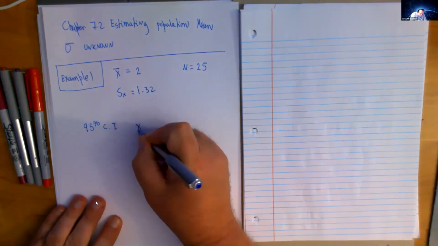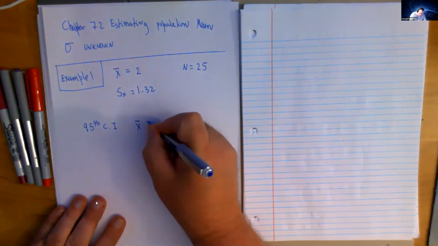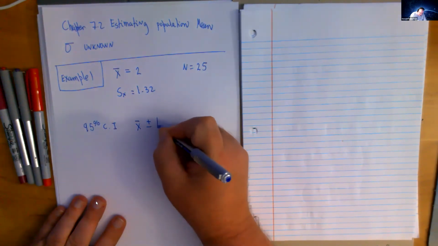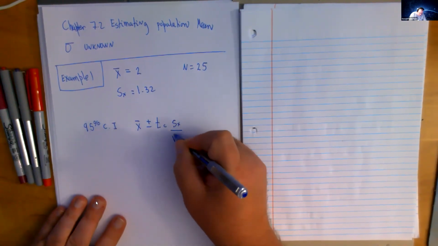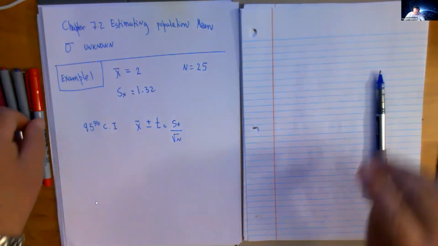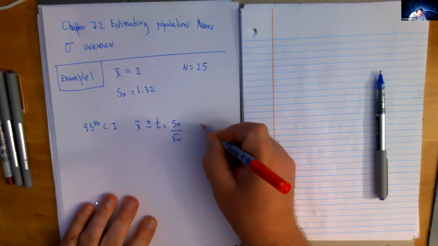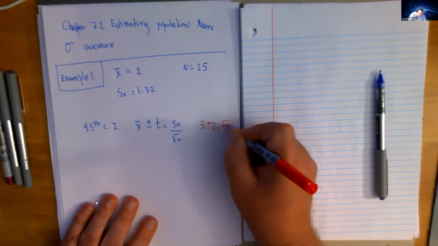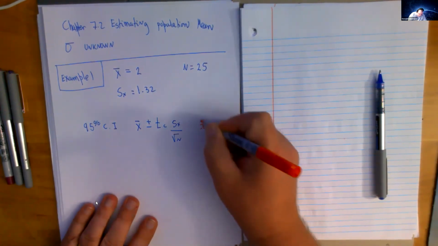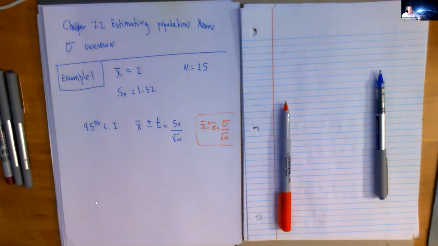If you were going to do it by hand, which we're not, this is what it would look like. X bar plus or minus t_c times s_x over the square root of n. Now, if I write down beside it what it would look like in the previous section, would you agree it shares a lot of the same format?